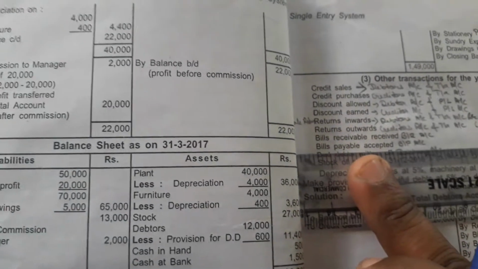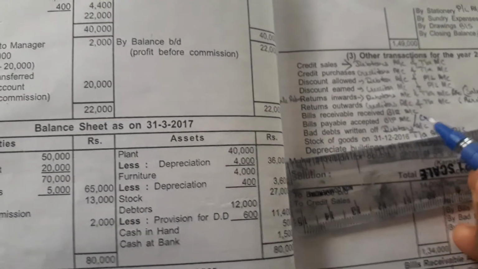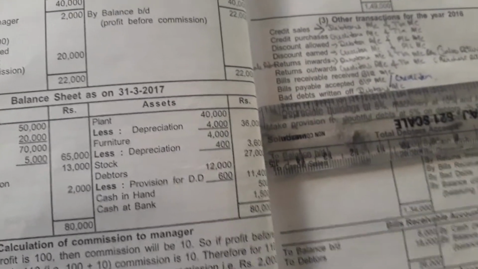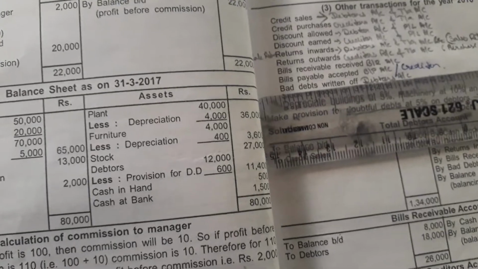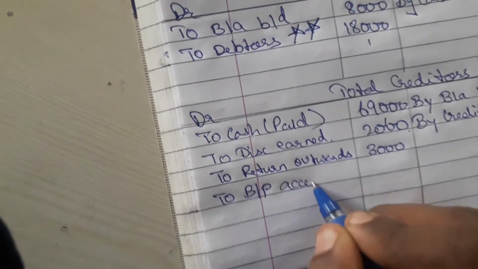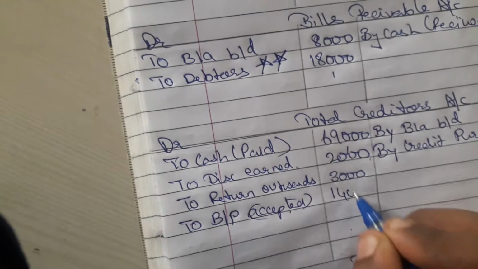Okay, the next one is bills payable accepted. So bills payable accepted. Again, this is very important. One will go where? Bills payable account and one will go to creditors account. Okay, so creditors account, what I have to say now? It will be what? To bills payable accepted. So that is the amount with respect to 14,000.